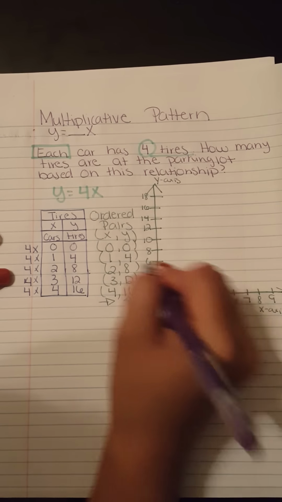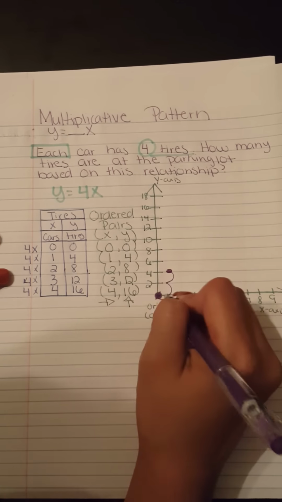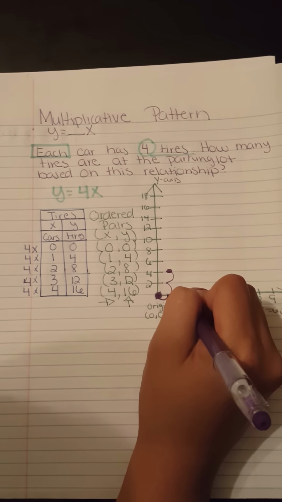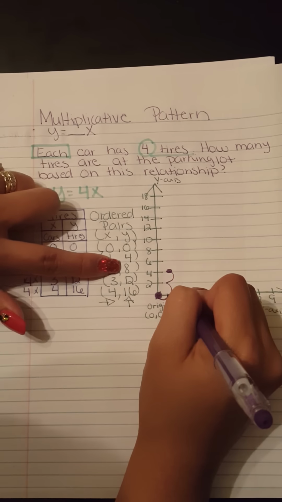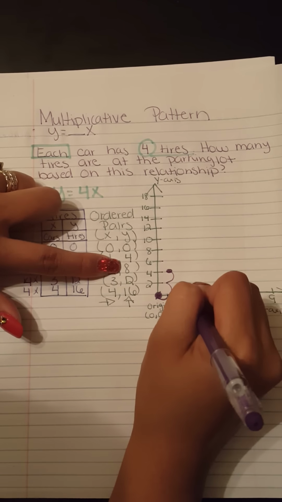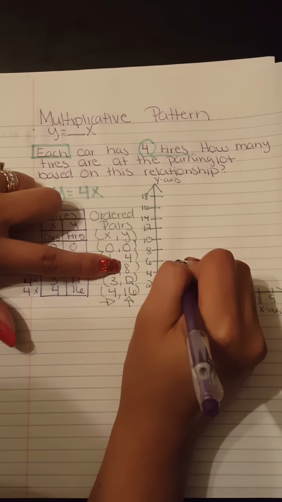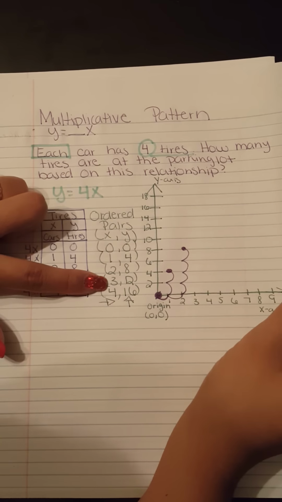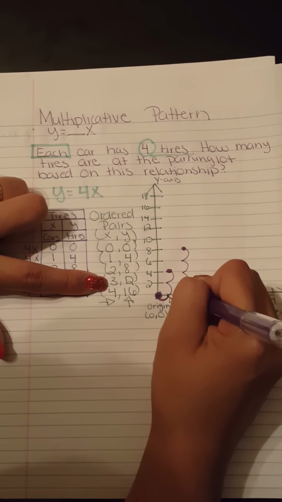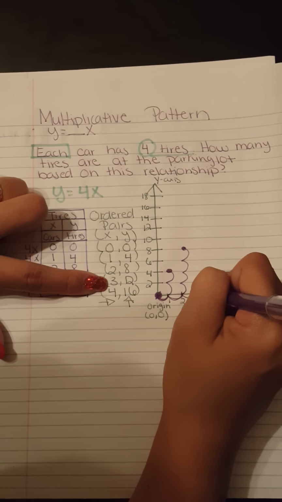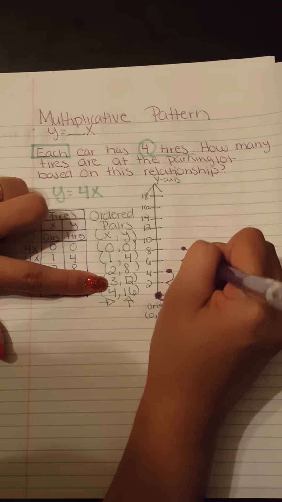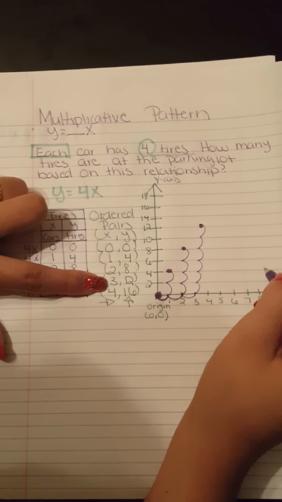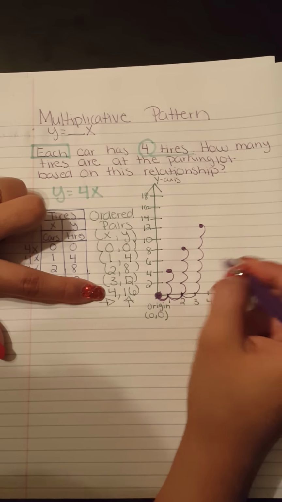Now we're going to do the next one, which is (2, 8). So I'm going to go 2 units to the right, 1, 2, because I'm going by 1s. And then when I go up, I need to be careful because I'm only going up to 8, but I'm going to skip count by 2. 2, 4, 6, 8. Now the next one, (3, 12). 1, 2, 3. 2, 4, 6, 8, 10, 12. Now the next one, (4, 16).